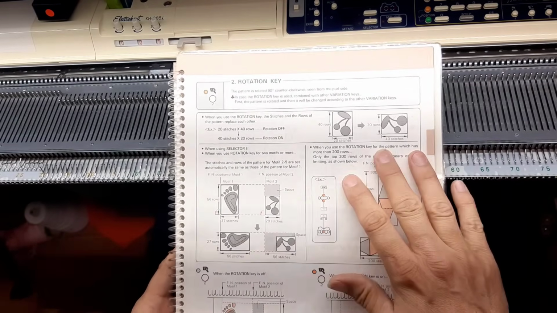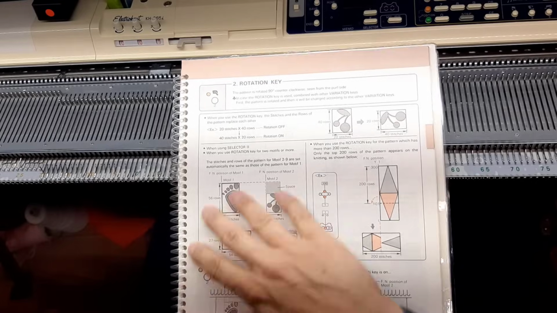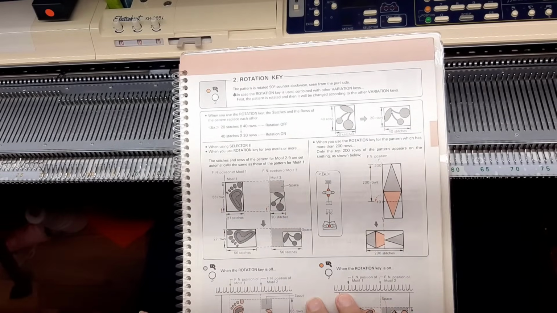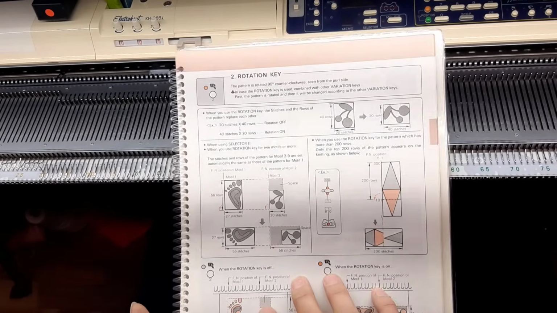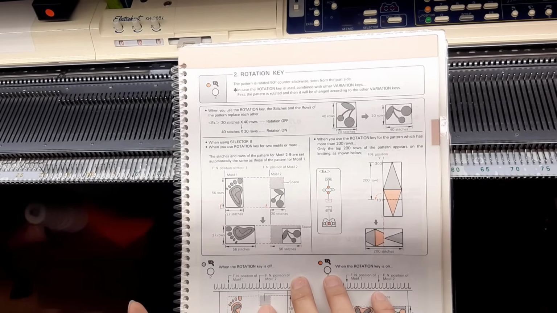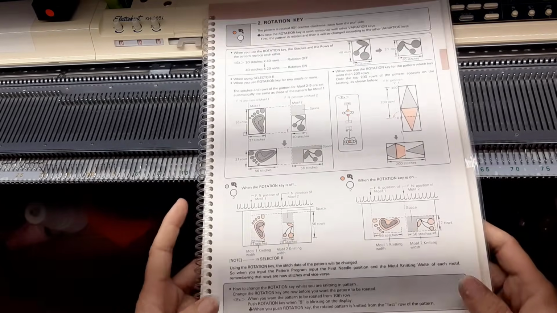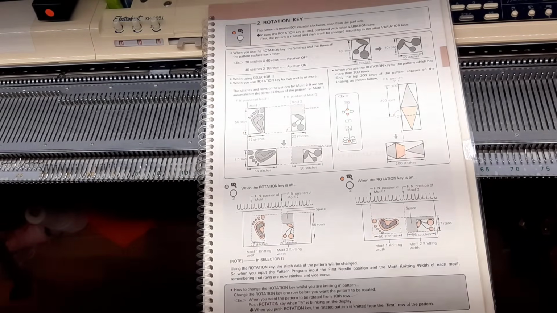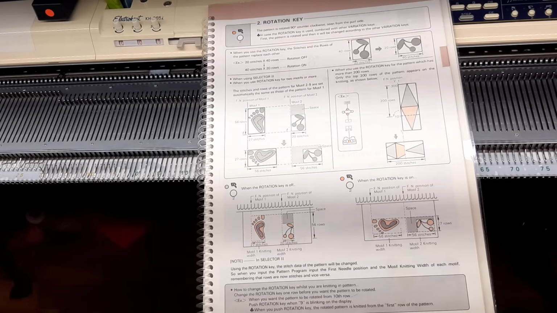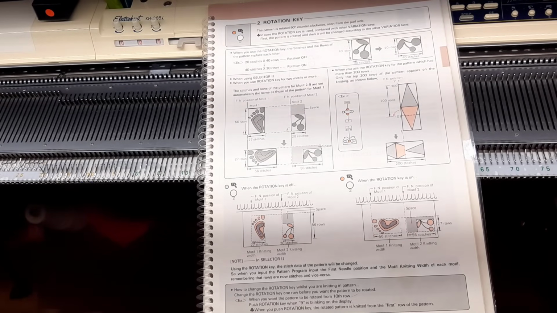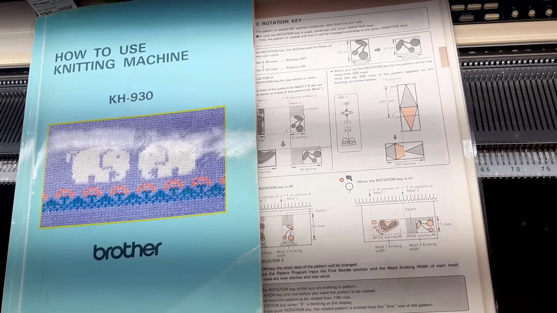I don't know what I'm looking at. There is nothing here for me to practice as to why I would push it. Whereas the other books, for the 930, at least you have practical applications. All right, let's compare.